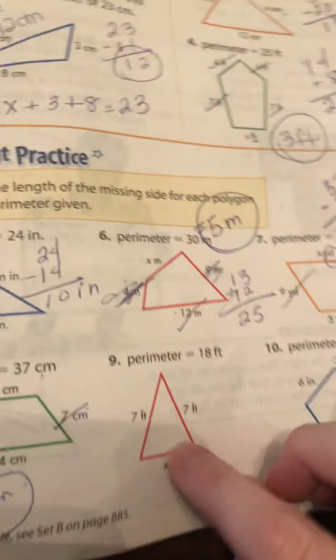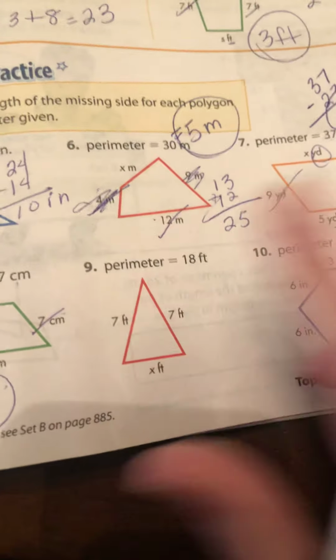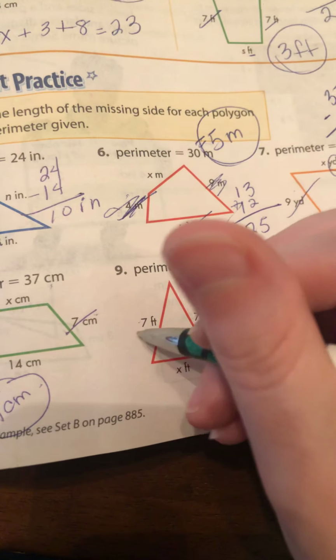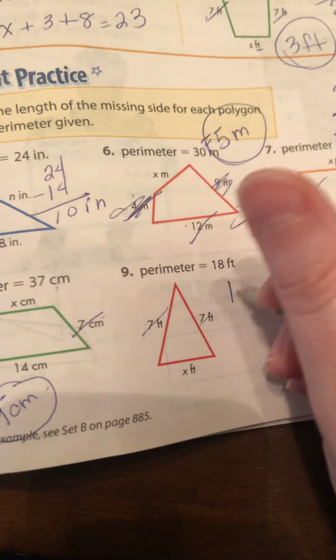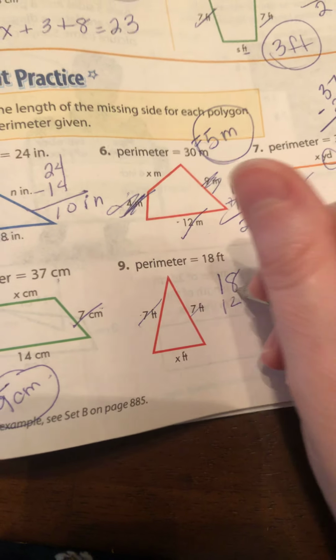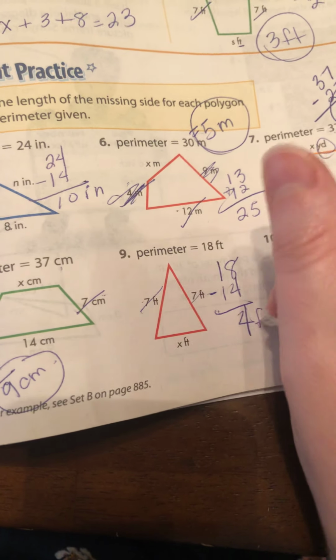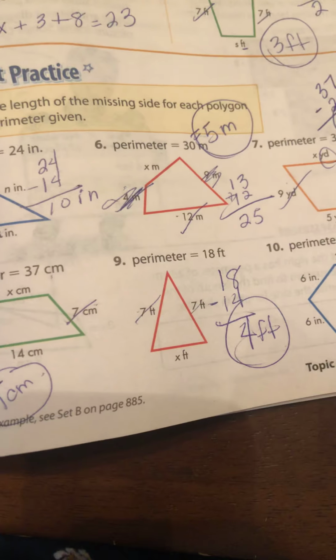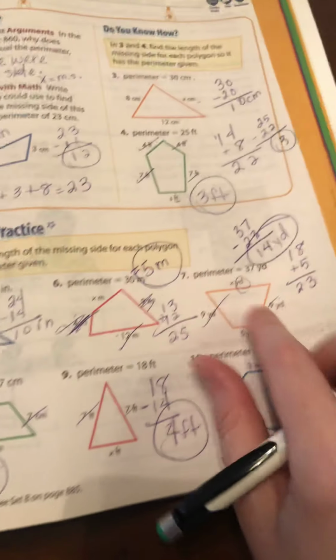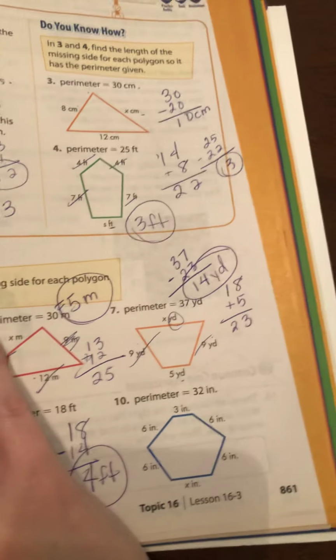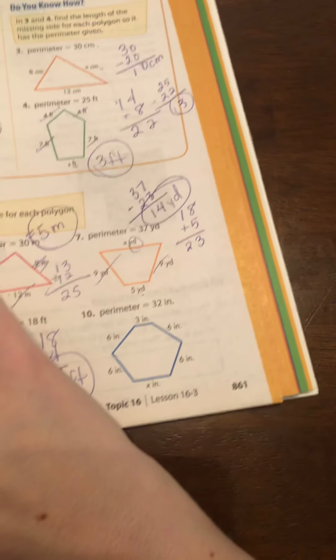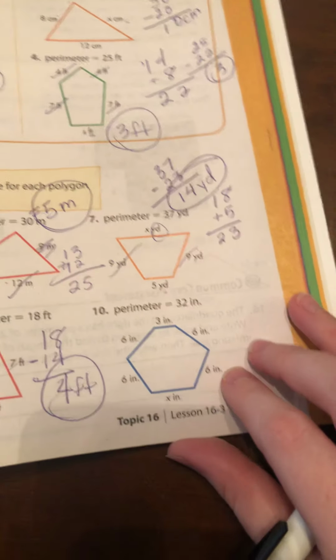All right, now we have a triangle. Always remember it's 3 sides. 7 plus 7 is 14, minus the total perimeter. That equals 4 feet. Okay, and notice I keep scratching them out as I use them and add them. That comes from 16 minus 2, if you followed me in that one.